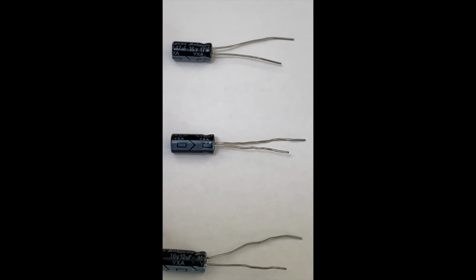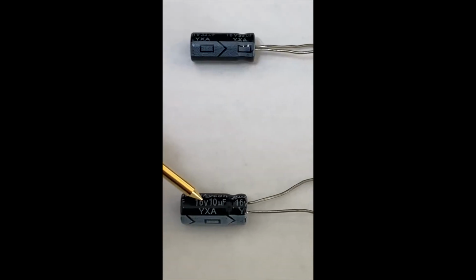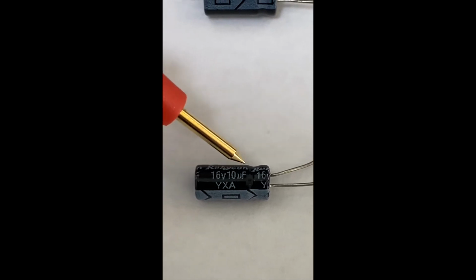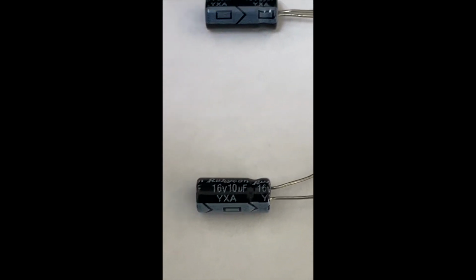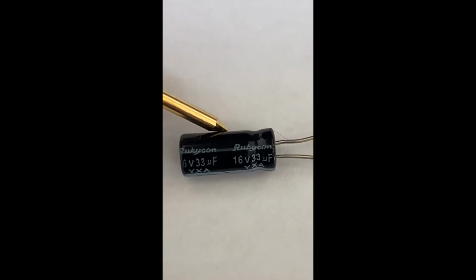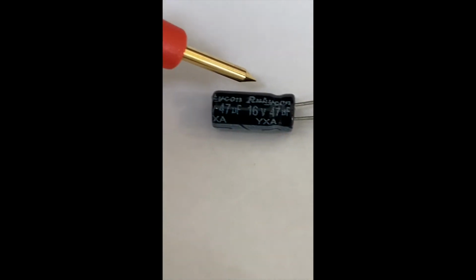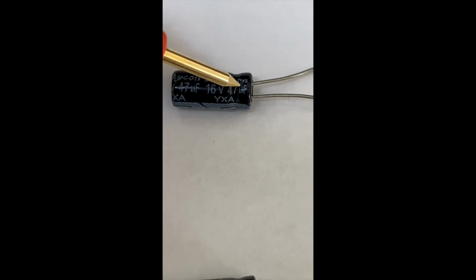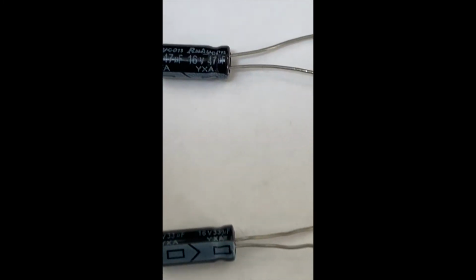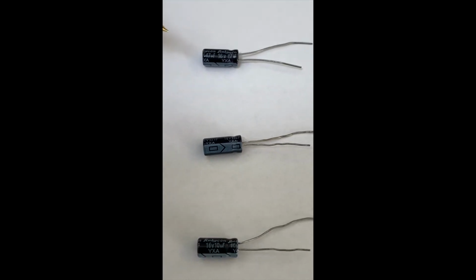If we look at the numbers, you can find the capacitance. For example, this capacitor has a capacitance of 10 microfarad. If you move to the next one, this one has 33 microfarad. The last one has 47 microfarad. You can find many capacitance values on capacitors.